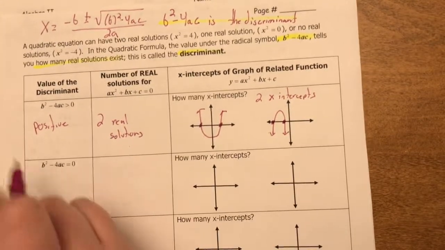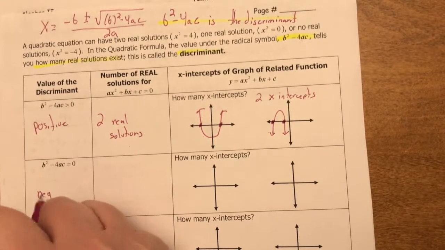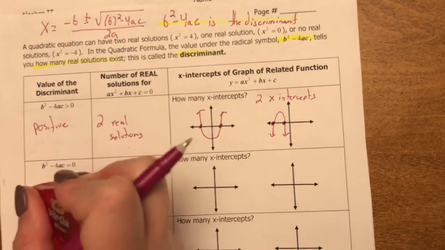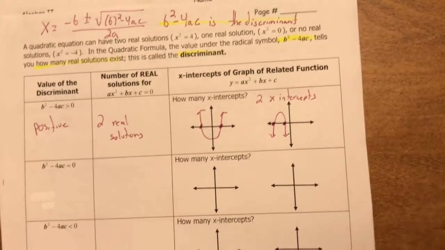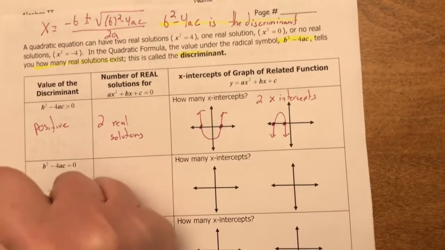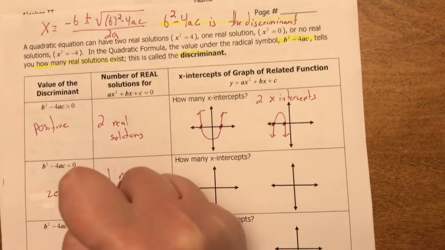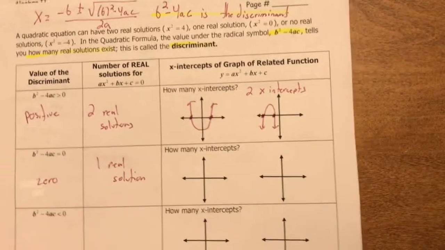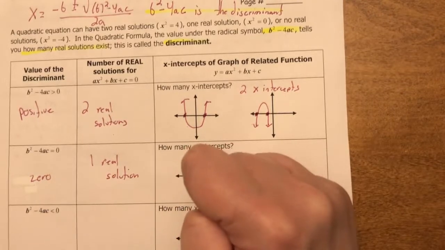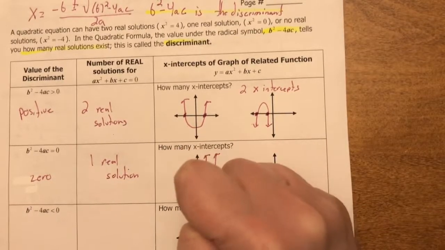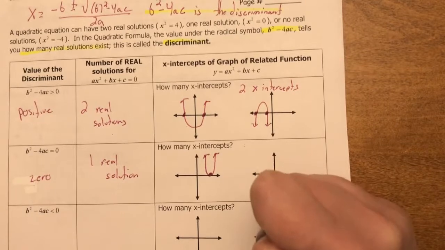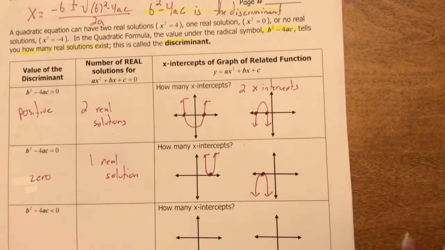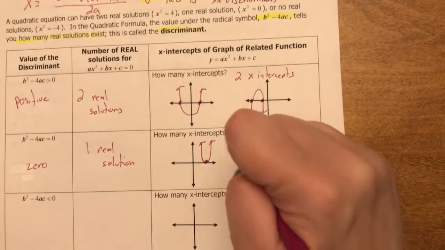When our discriminant is negative, not when it's negative, when it is equal to 0, we see that we will only have one solution. So when it is equal to 0, we're going to have one real solution. So if we only have one real solution, that tells me I'm going to cross the x-axis at one point. We would have one x-intercept. So you can sketch a graph showing two different options of it opening up or down where you have one x-intercept.